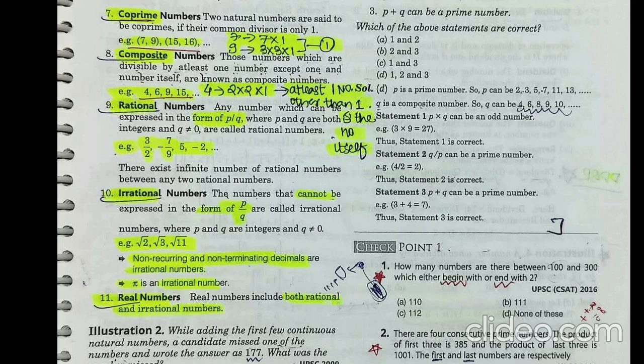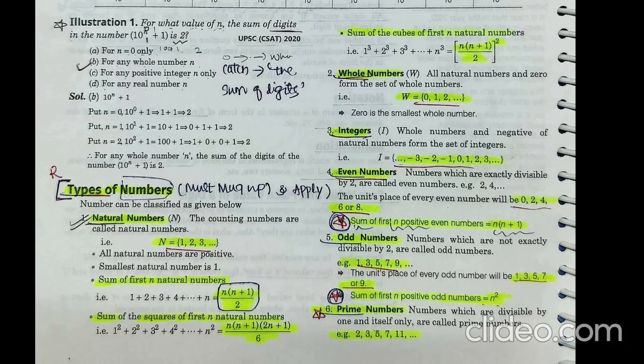Now let us understand the sum of n natural numbers and the sum of squares of n natural numbers. What are the formulas you are going to apply in the exam? Because this question will definitely be asked, right? So let's move toward the natural numbers. Now we will see the characteristics of a natural number. All natural numbers are positive, 100%. The smallest natural number is 1.